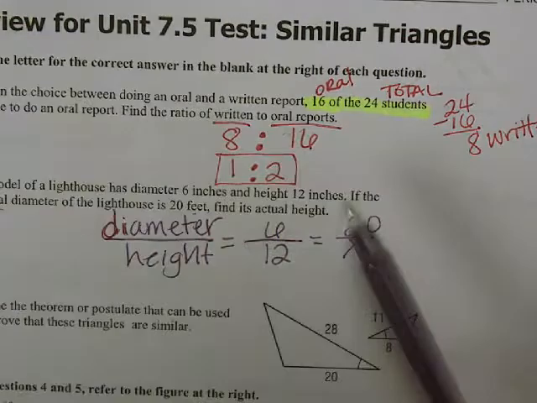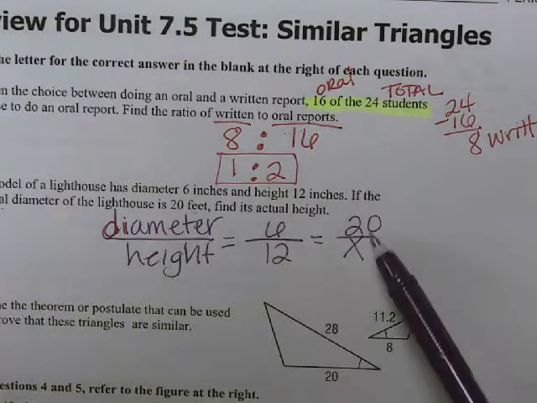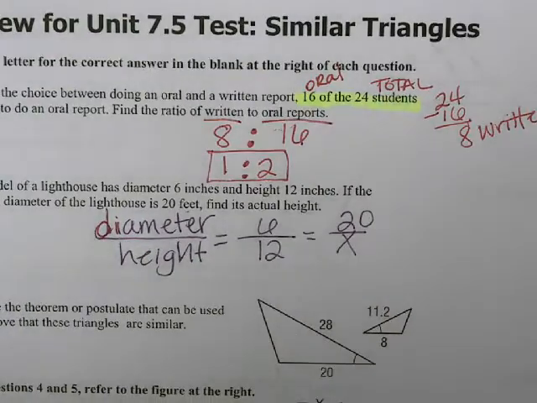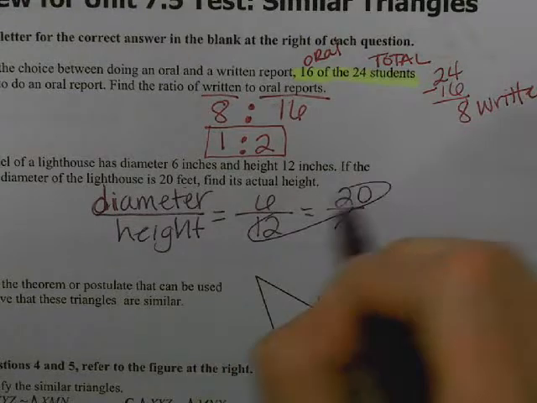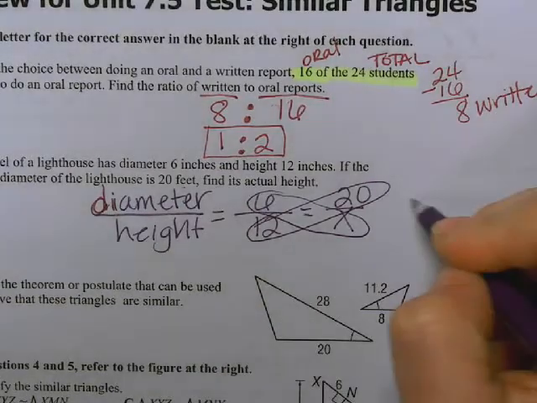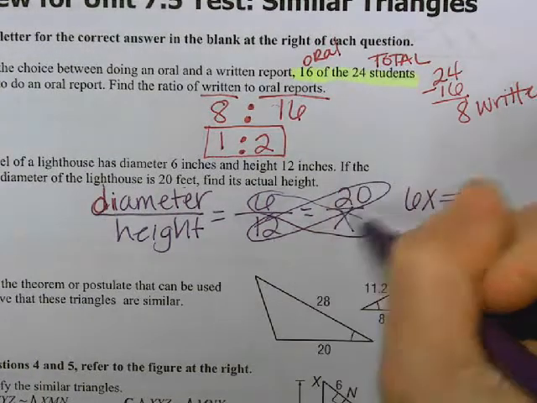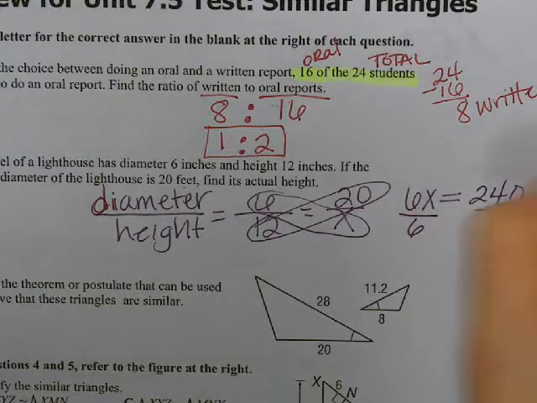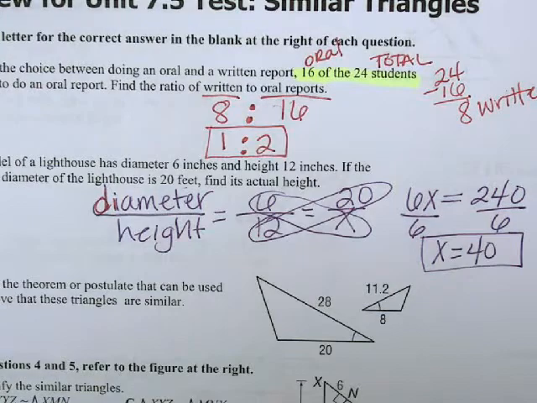Looking at this proportion, I see 6 over 12, so I know this is actually 1/2. So over here I know this fraction is also going to have to be 1/2. So I know my answer is actually going to be 40 before I do anything. But to show the cross product, for those of you who just need the same way every single time, it's 6x equals 12 times 20, which is 240, and then we'll divide by 6, so x equals 40.